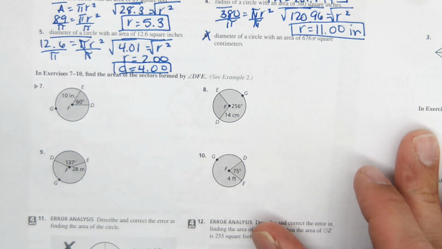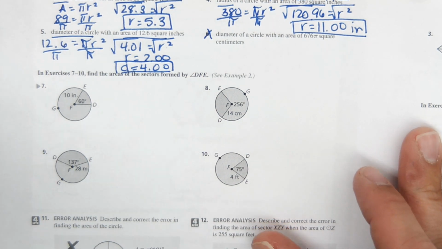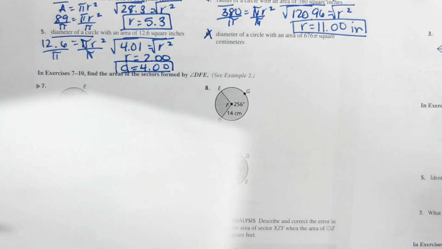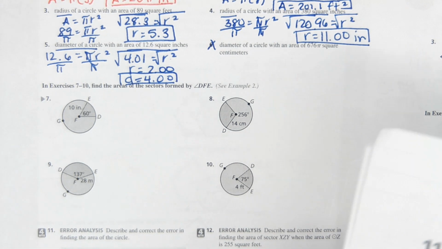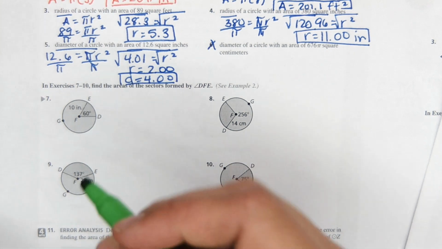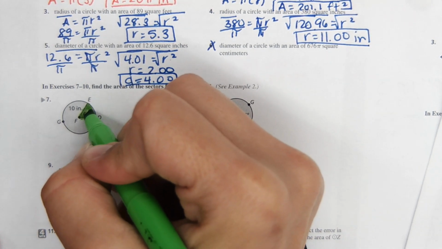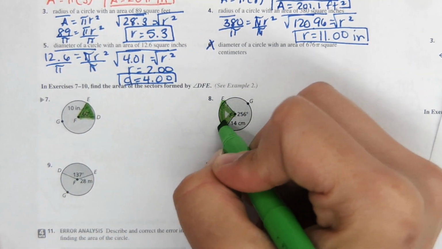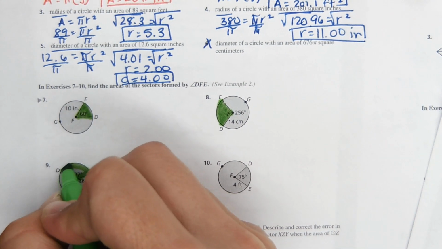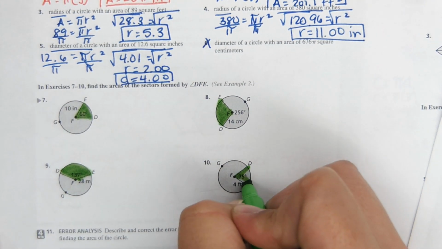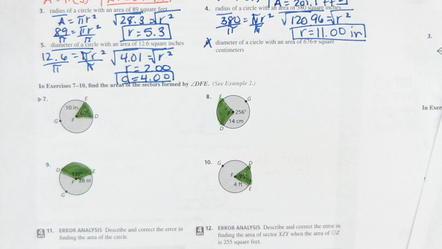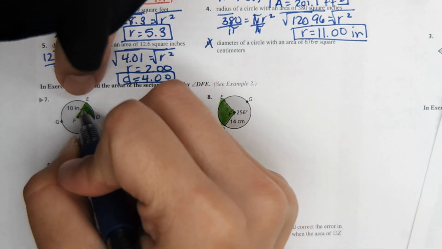Okay, and then 7 through 10, this is the new problem, but very similar to what we did yesterday. The setup's almost the same. We're going to set up a proportion, but this time instead of finding arc length, we're finding area of a sector. So this would be the sector, just to find this part right here. We're going to set up a proportion like part over whole equals part over whole.